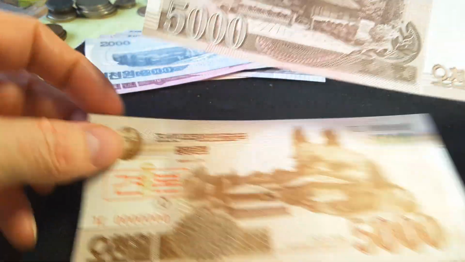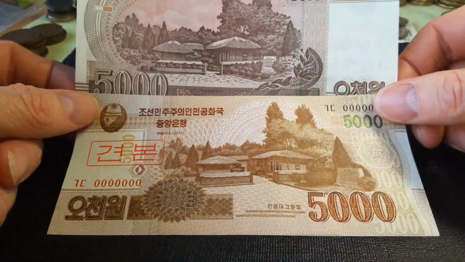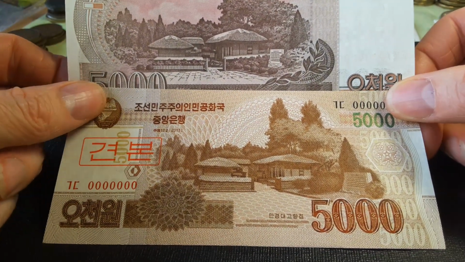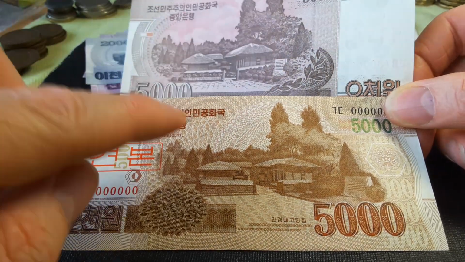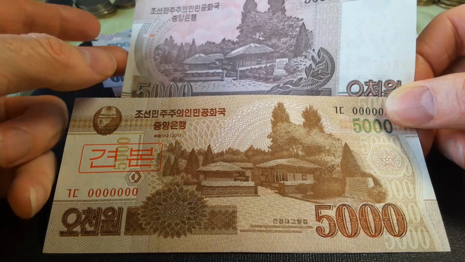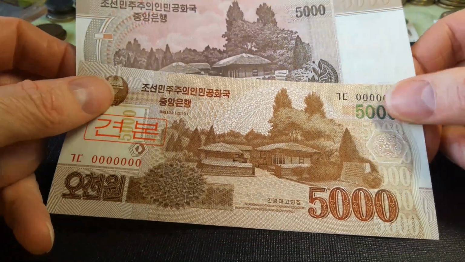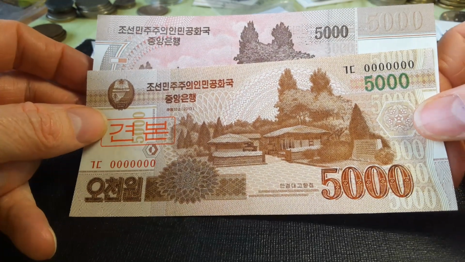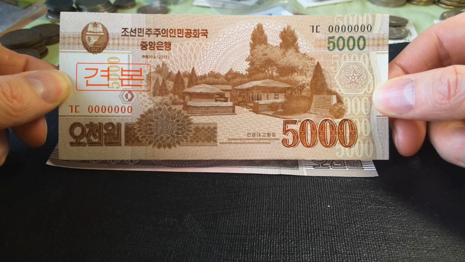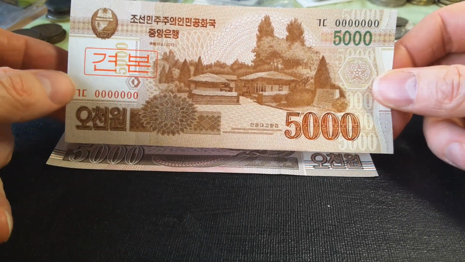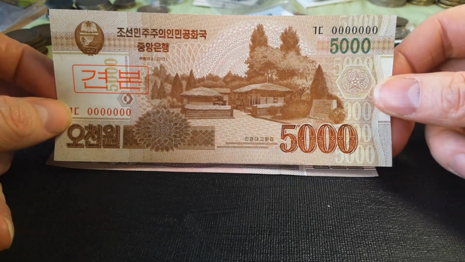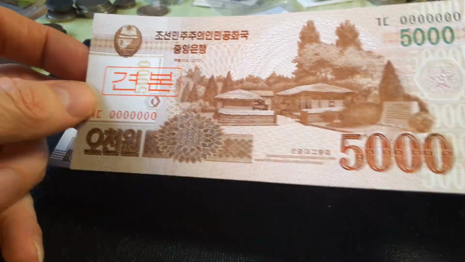And if you have a look at the current 5000 and the former one, the back of the former one and the front of the current one have the same image, as you can see there. This building is that one there, and the plants in the background are the same. So they just removed the portrait, and they changed the colour a bit as well. And this is the current highest denominated banknote in North Korea. It's worth about $5 in exchange rate. But as you can see, it's quite a better banknote than the previous one.